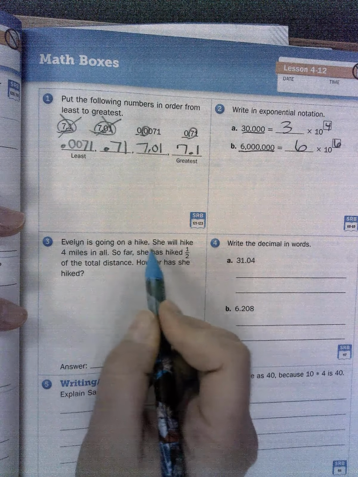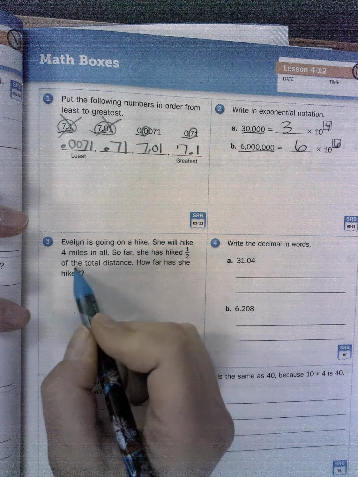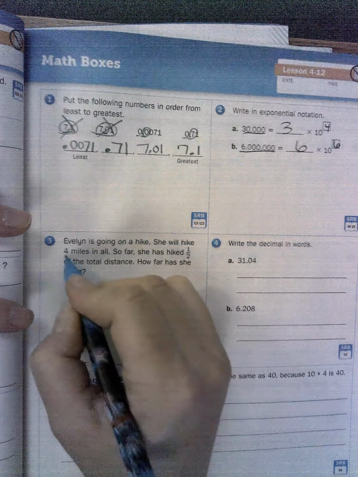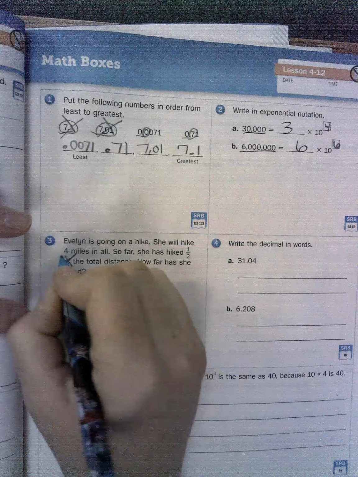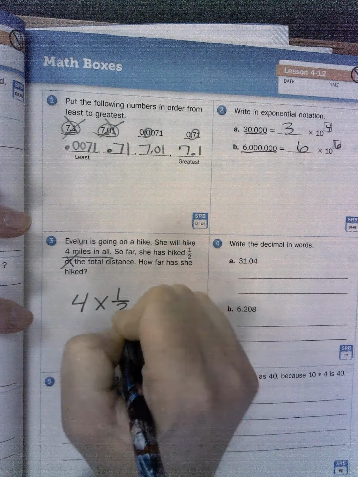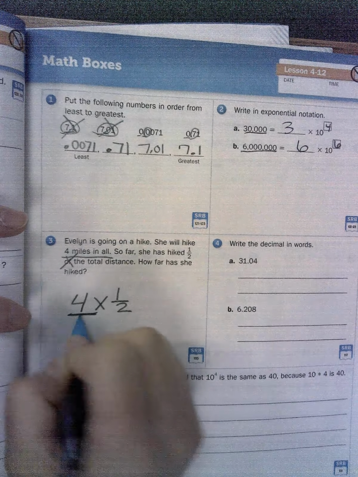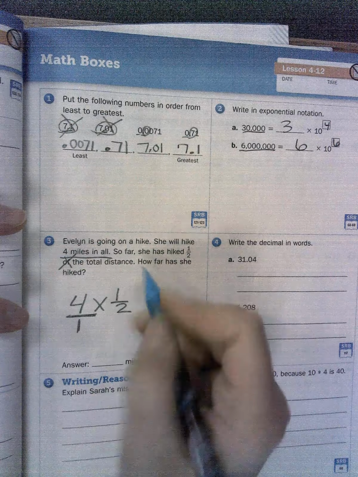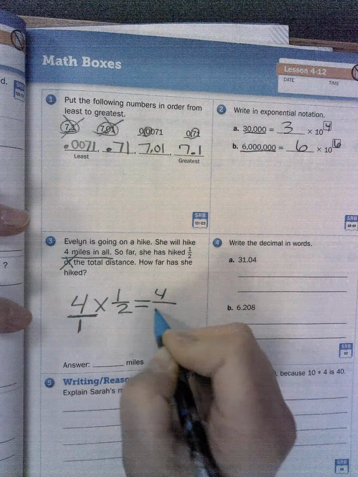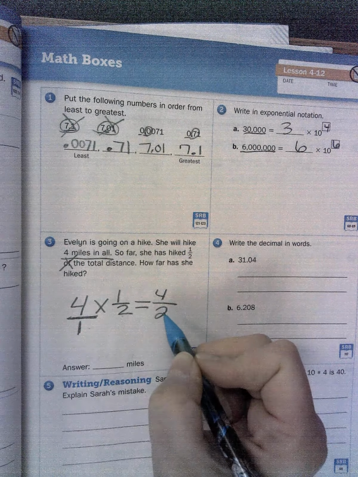Evelyn is going on a hike. She will hike 4 miles in all. So far, she has hiked half of the total distance. How far has she hiked? Well, "of" tells me I'm going to multiply. So she needs to go 4 miles, but she's hiked half of that. So I'm going to multiply. Remember, every whole number has an invisible 1 underneath it. So now I can multiply straight across. Well, what is 4 times 1? It is 4. What is 1 times 2? It is 2. So she's hiked 4 halves of a mile.